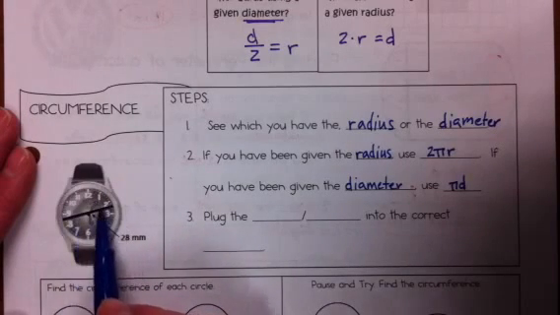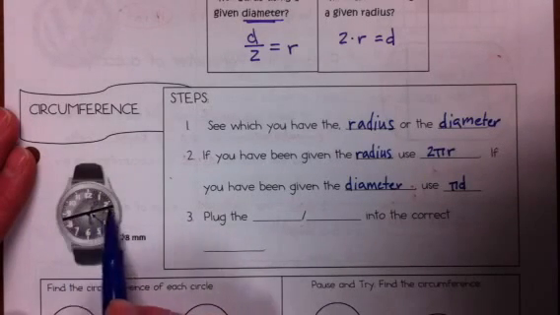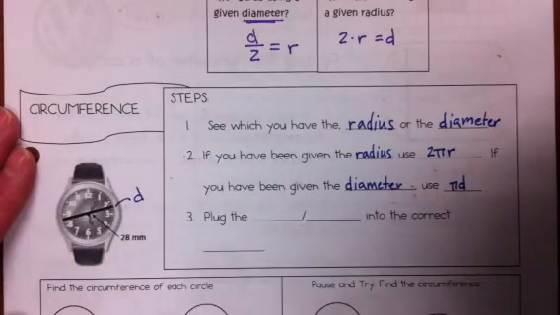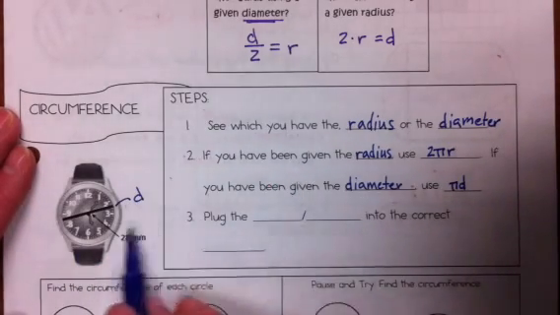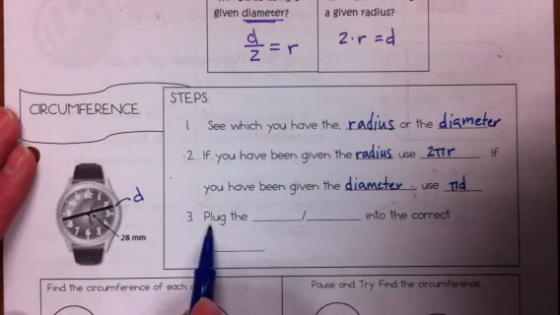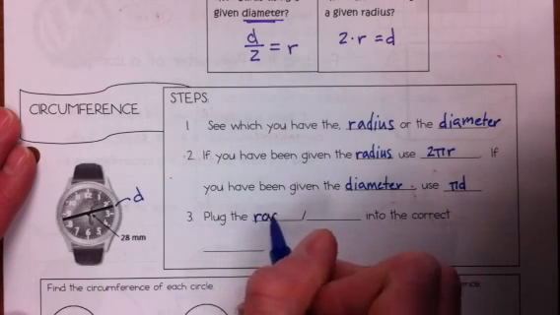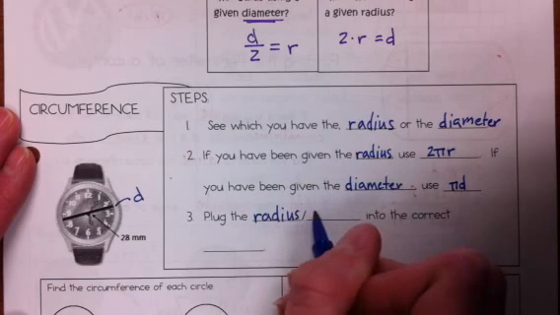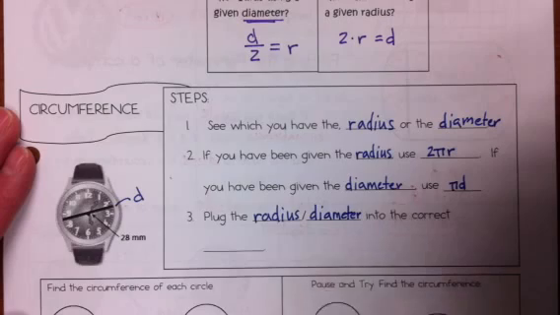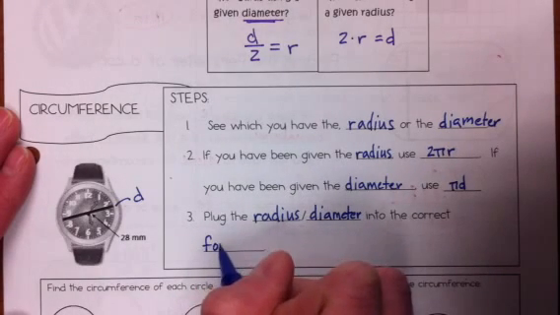Okay, so over here in this example right here, you'll notice that this is the circle. I'm pointing to all the way across the circle, right through the middle, so that is actually our diameter. So that stands for d. And so I know for this example I'm going to be using this formula. The next step says to plug the radius or diameter, whichever you're given, into the correct formula.